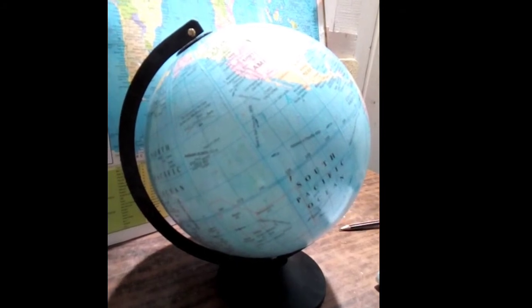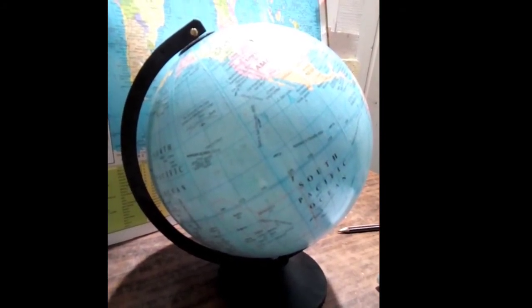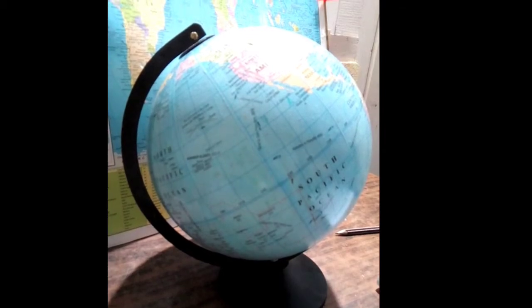So to overcome these limitations, we need maps. Now, maps. A map is a representation or drawing of the earth or a part of it on a flat surface such as paper. Now, there are different types of maps. They are physical, political, and thematic.